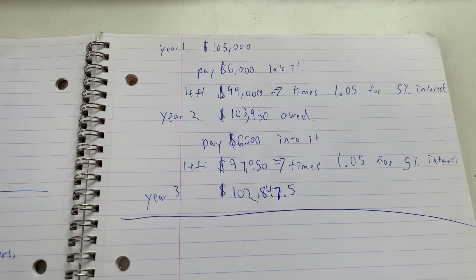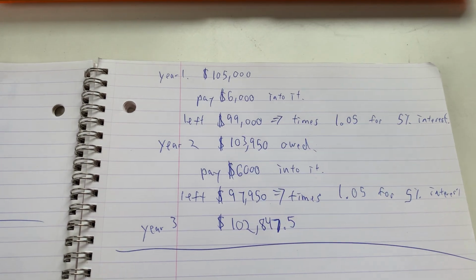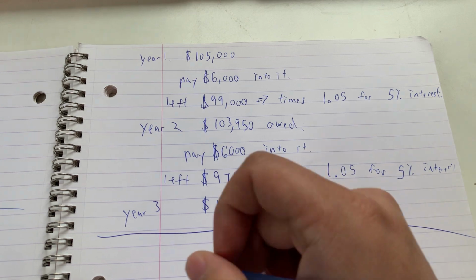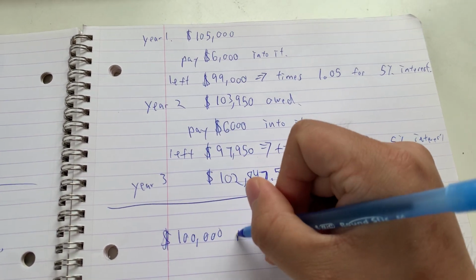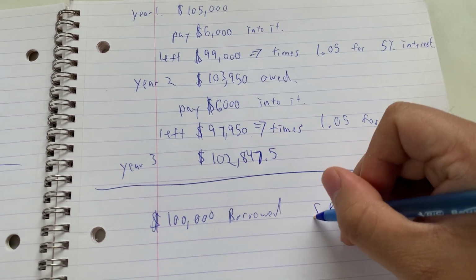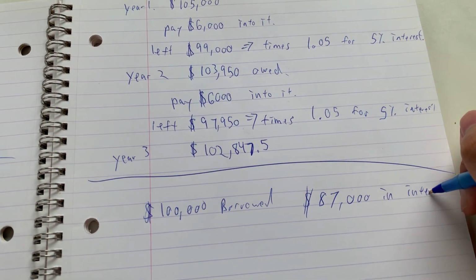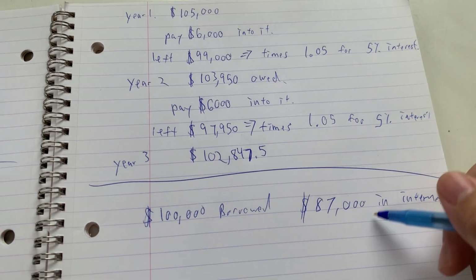Why is this important? Because when you borrow money, you have to understand how the interest rate affects you. At the end of the day, for $100,000 borrowed, you might pay $87,000 in interest. I'm using an arbitrary number, depending on the interest rate. This is a hypothetical situation where you could be paying more. It's not exact to this.